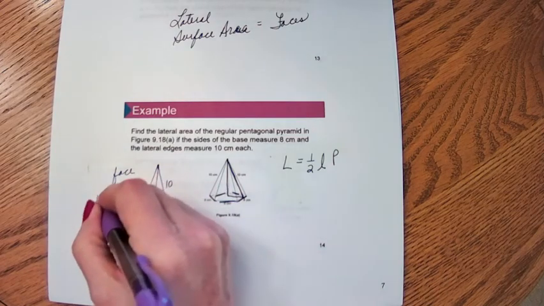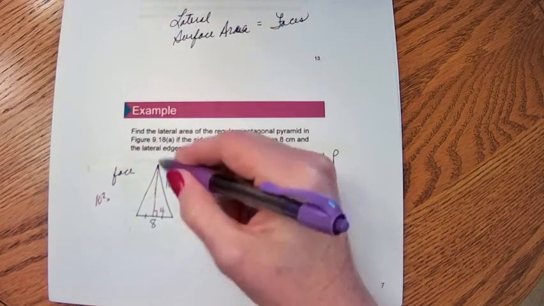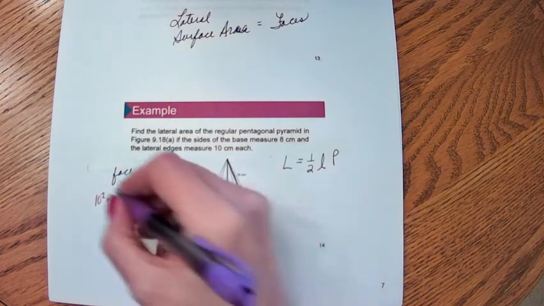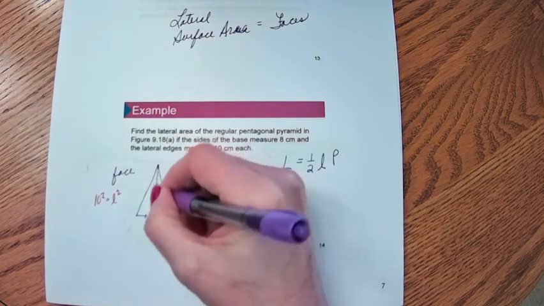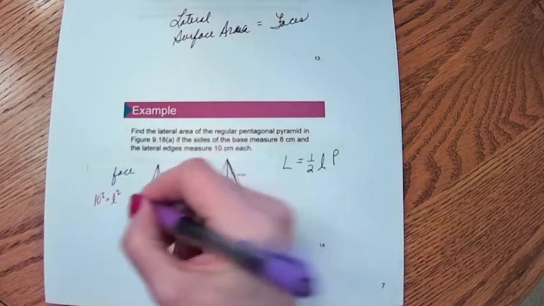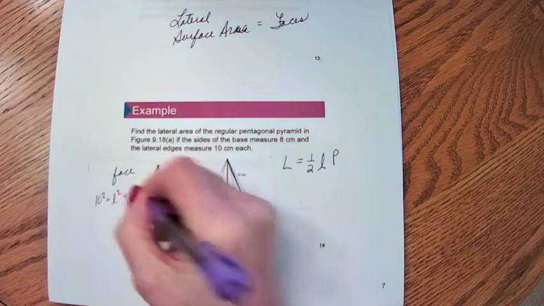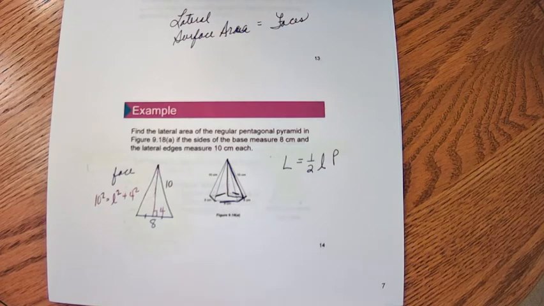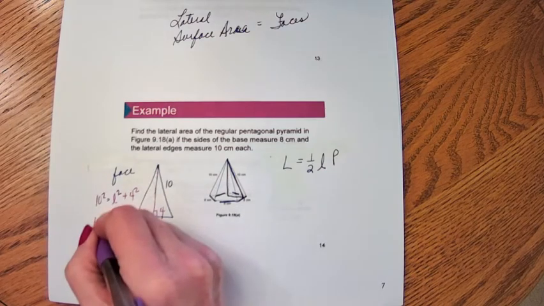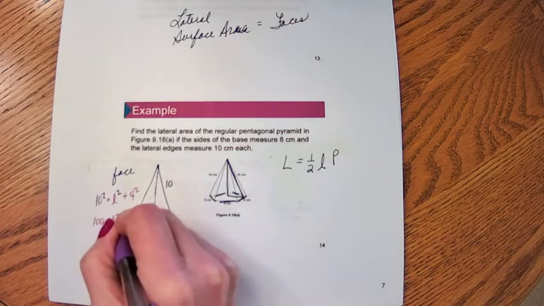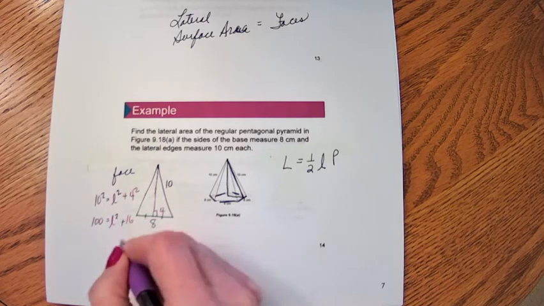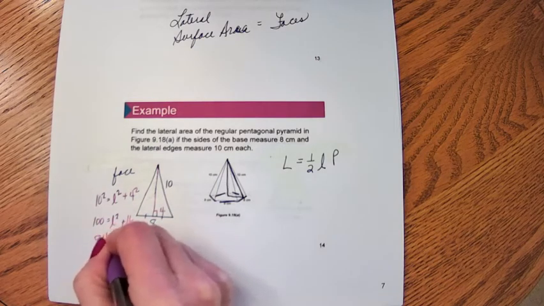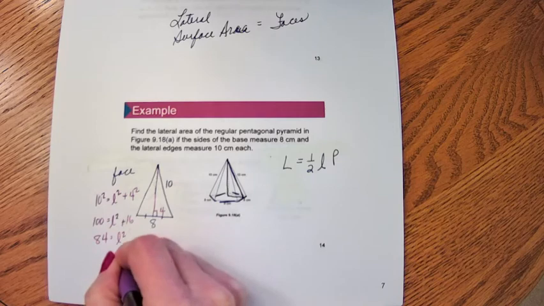The Pythagorean theorem says that the hypotenuse squared is equal to the slant height squared plus the base of that triangle squared. Okay, so 100 equals the slant height squared plus 16. Let's subtract 16 from both sides.